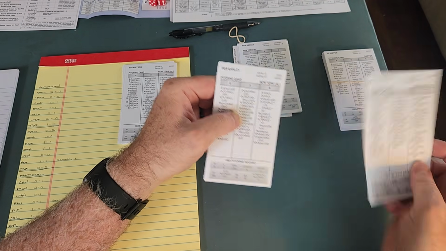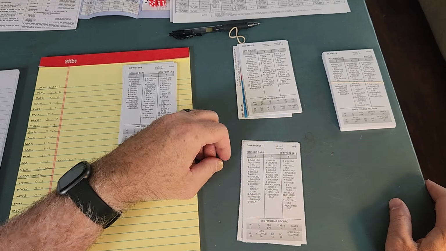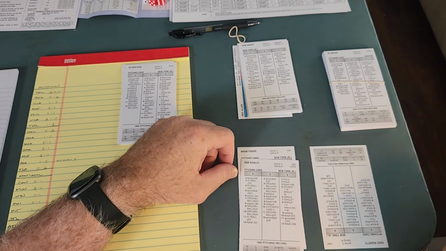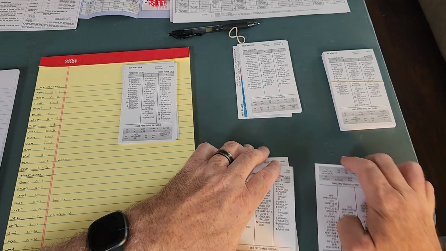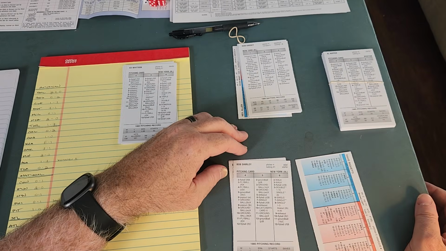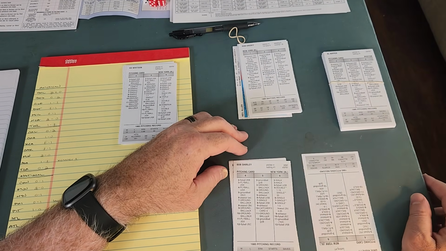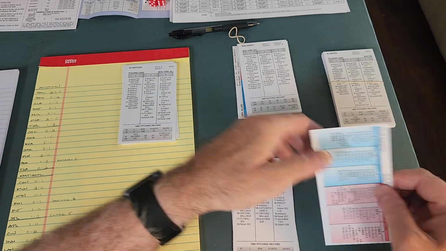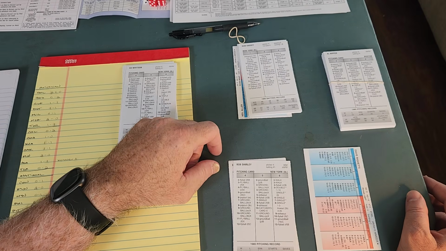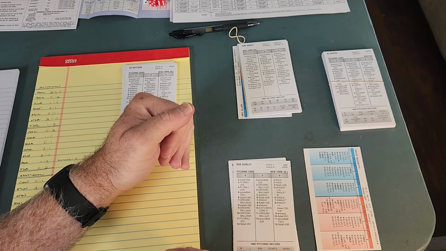So long story short, right side up is fresh, upside down is fatigued. Upside down is fatigued but available. Face down is fatigued and unavailable. And they progress back through those stages.